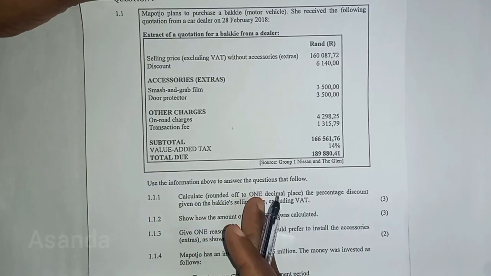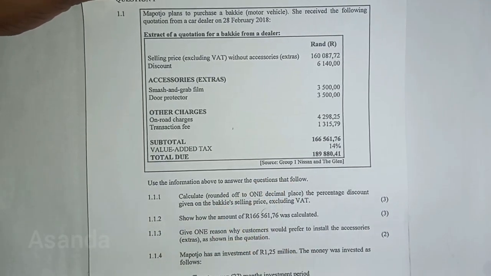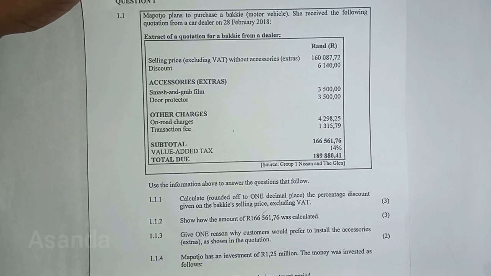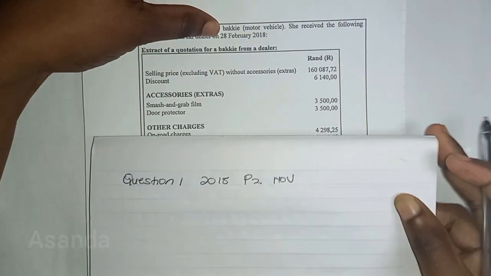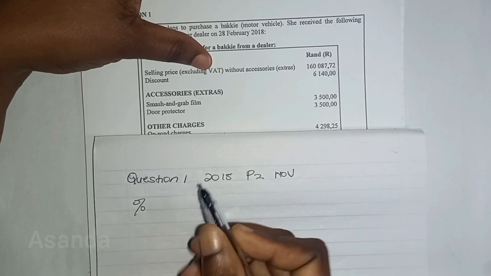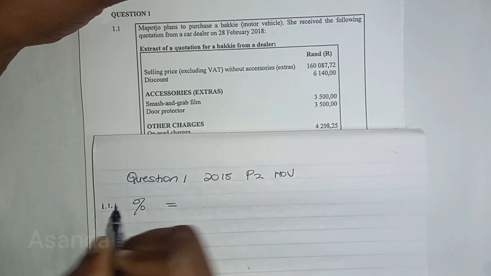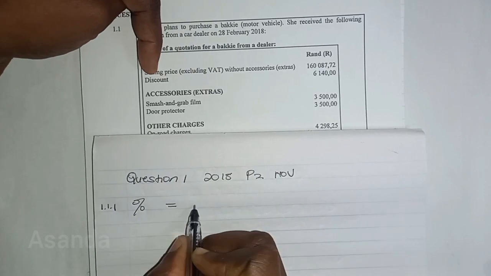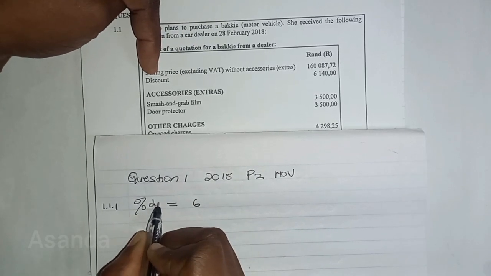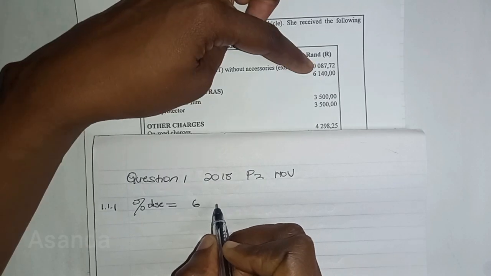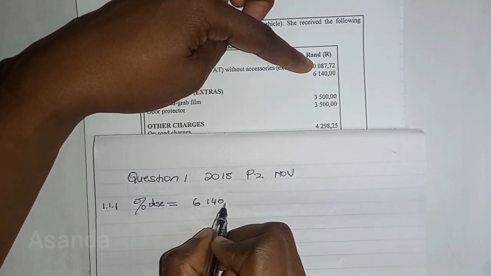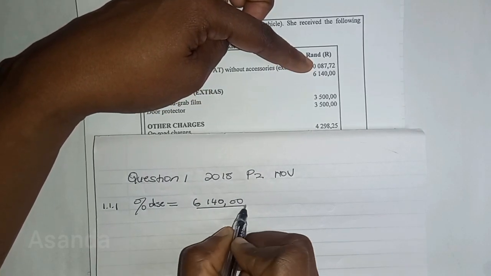It says calculate rounded off to 1 decimal place. I'm not going to worry about rounding off, because rounding off is talking about the answer. So I'm just going to say the percentage discount. Percentage of discount is equal to, so that's 1.1.1. I'm going to take the discount, 6,140.00, and divide that.